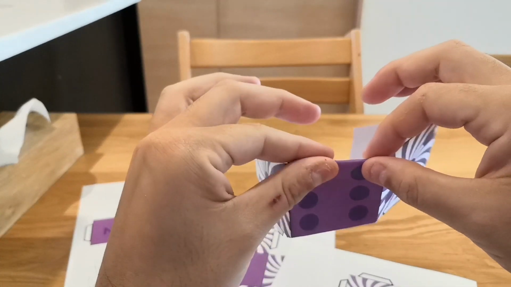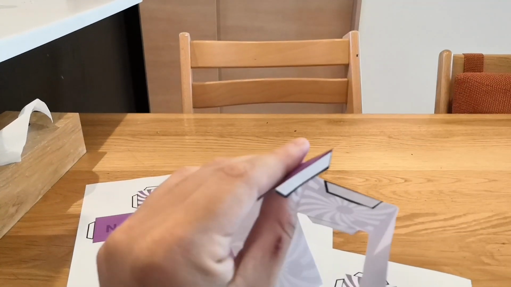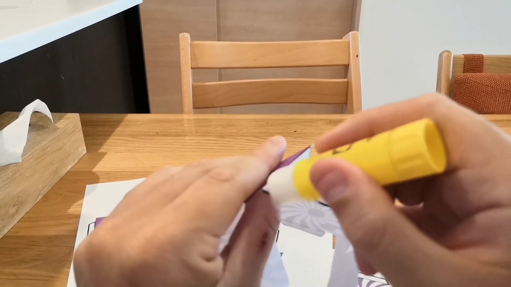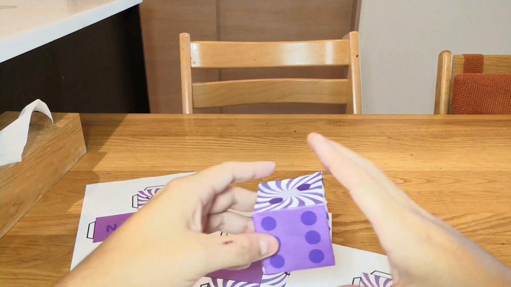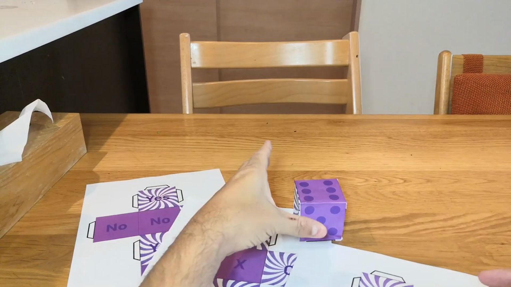Then they fold the tabs. Now these tabs are really important because your end user is going to put glue on them or tape them and create the printable die. Once they have the printable die, they're going to use it for whatever type of occasion they want.